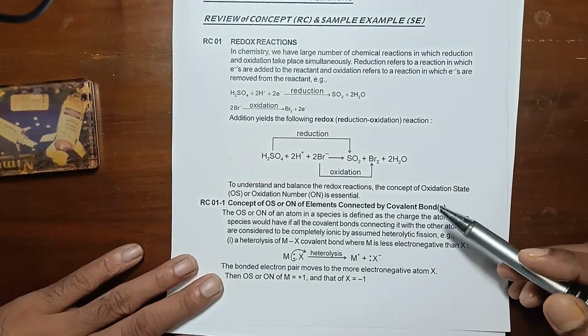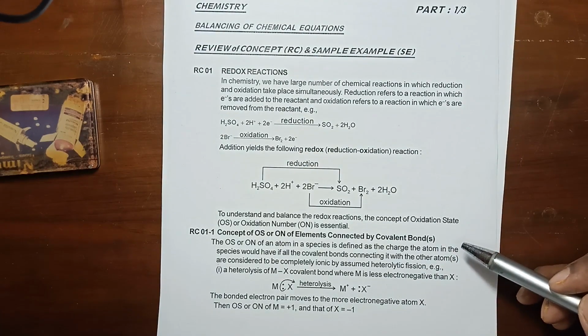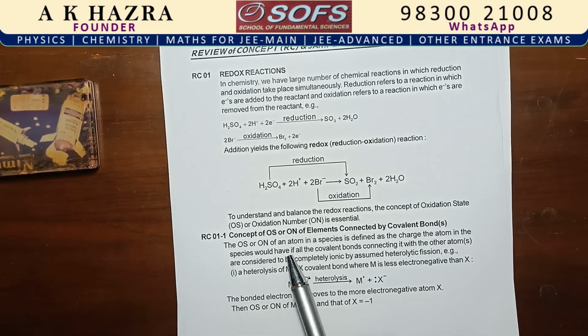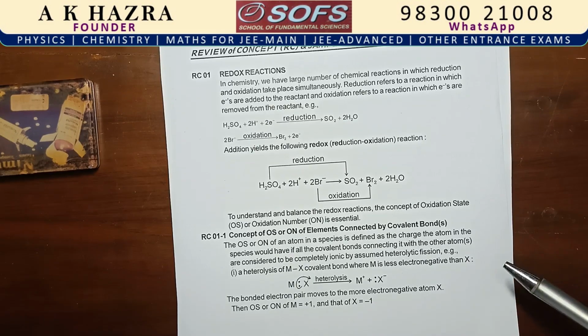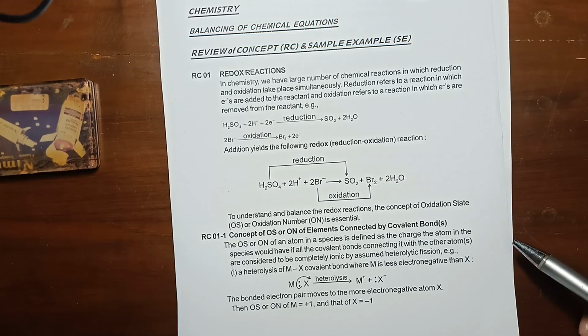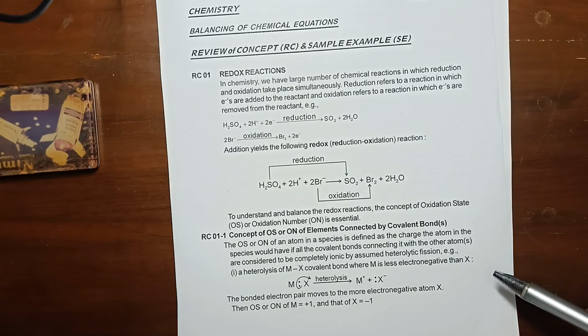To understand the balancing of redox reactions, we need the concept of oxidation state, that is, oxidation number. Now we will discuss the concept of oxidation state or oxidation number. Review number 1.1: the oxidation number of an element connected by covalent bonds. The oxidation number or oxidation state of an atom is defined as the charge the atom in the species would have if all the covalent bonds connecting it with the other atom or atoms are considered to be completely ionic by assumed heterolytic fission.